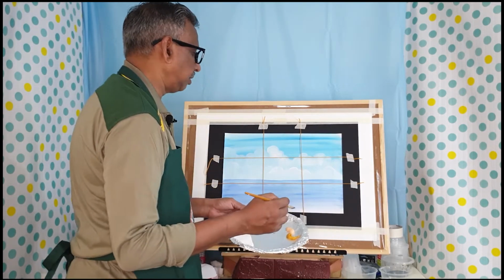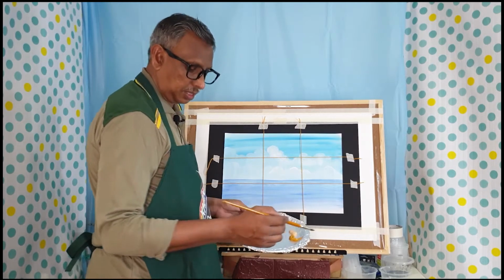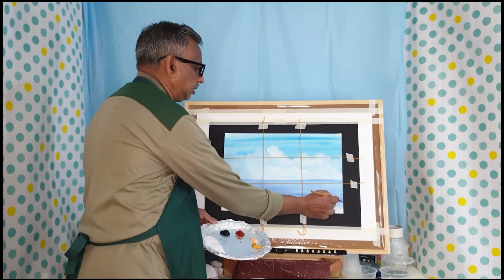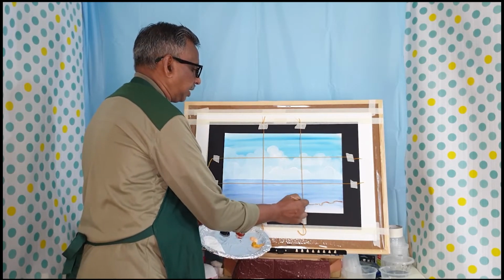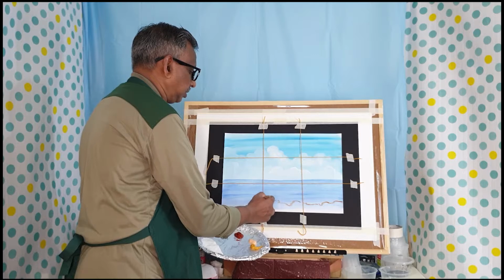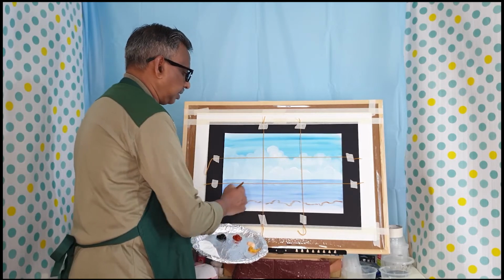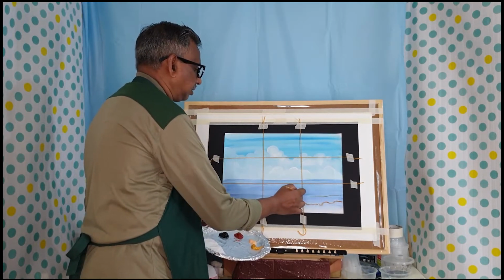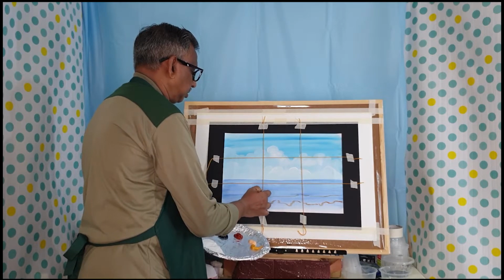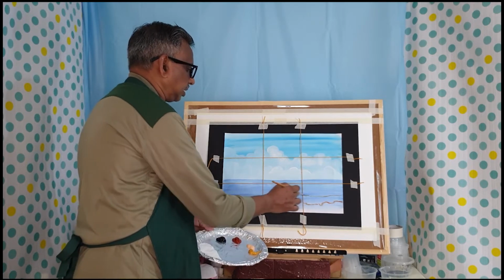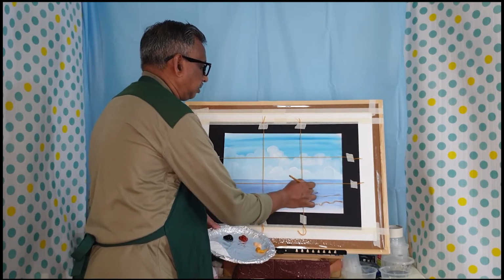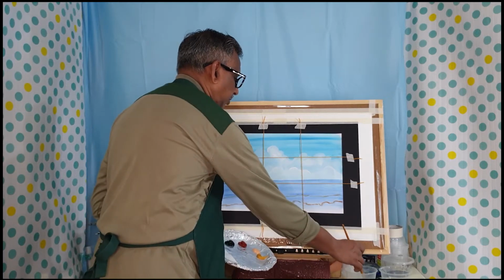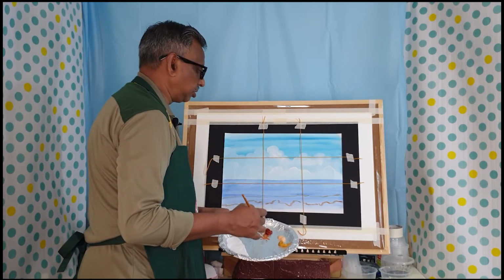Now I am going to do the foreground. Foreground is somewhere here. This is going to be the plant effect, foreground, right. Then the middle ground. The middle ground is going to be somewhere here, right. Within the middle ground I am going to draw the tree.